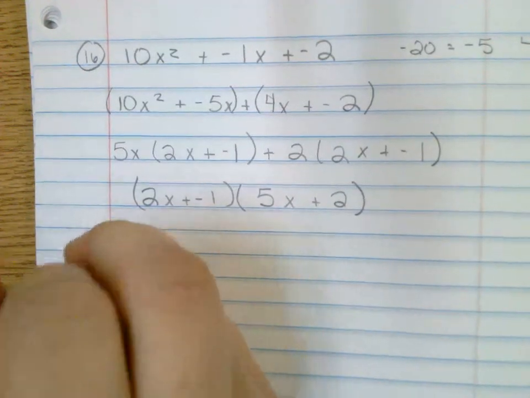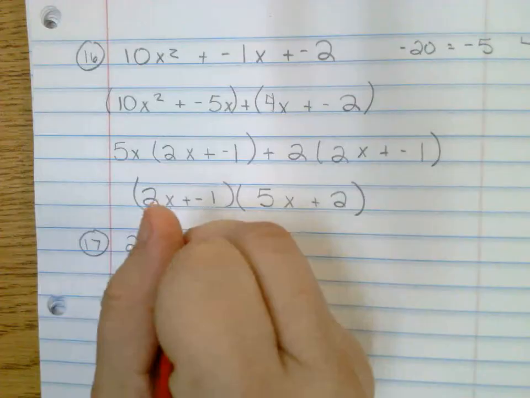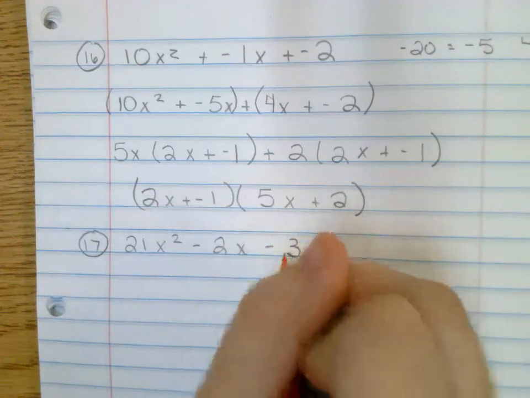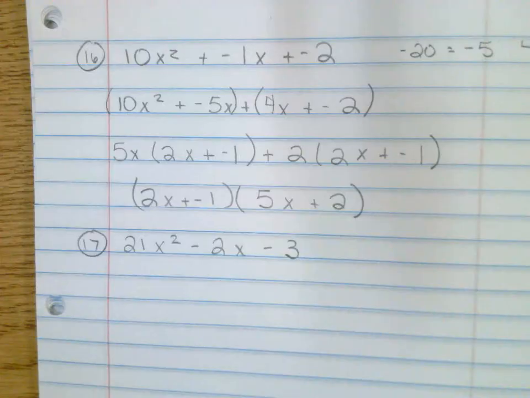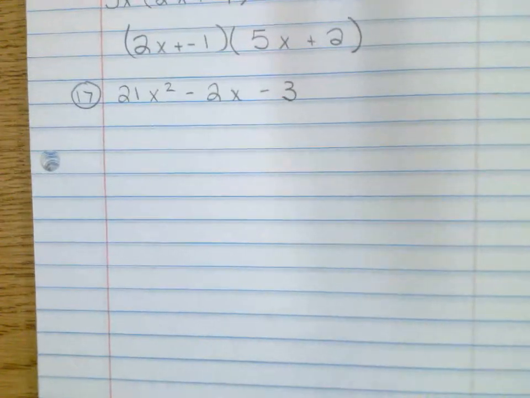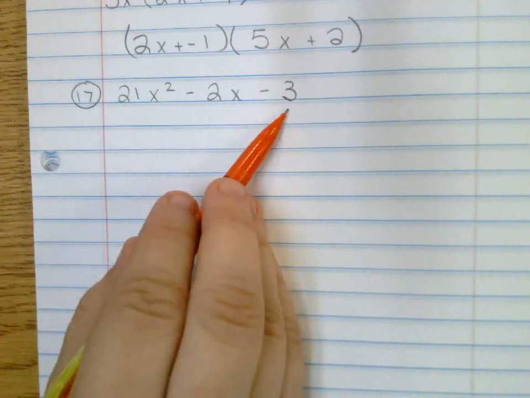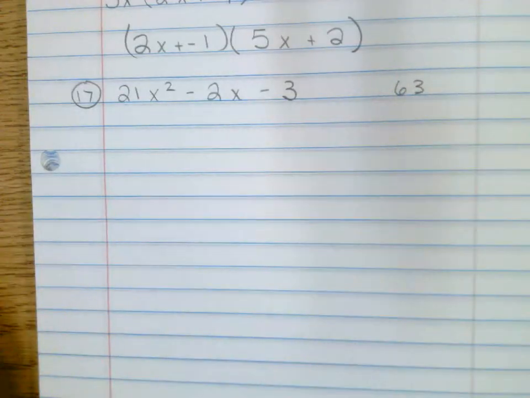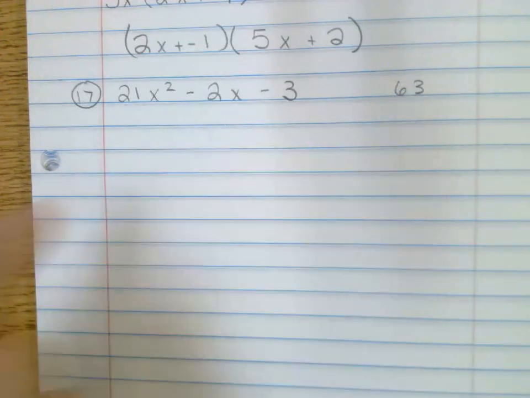So 21x squared minus 2x minus 3. I think I did this one. So start by multiplying 21 by 3, which is going to give you 63, which is one of those bigger numbers in life. So what can I multiply that'll give me 63?